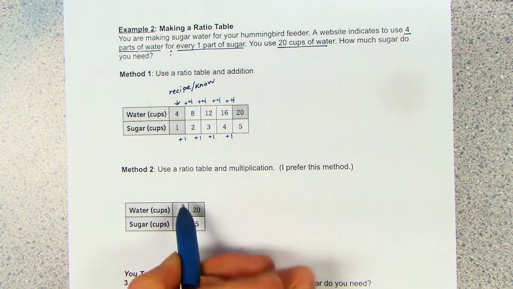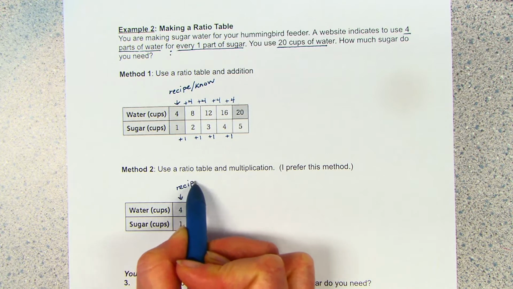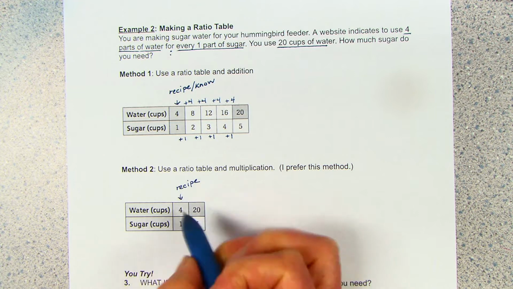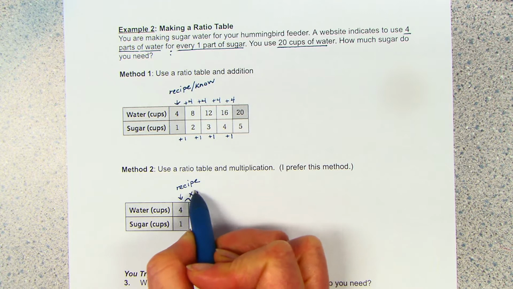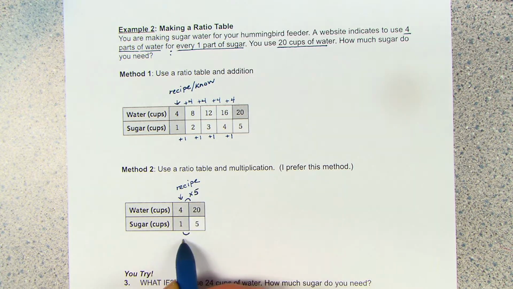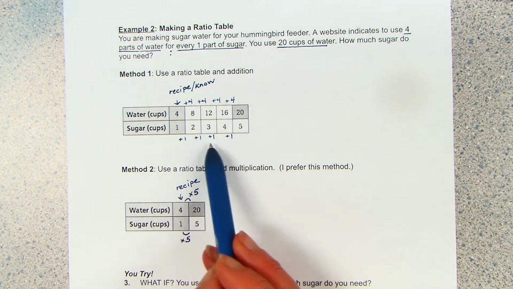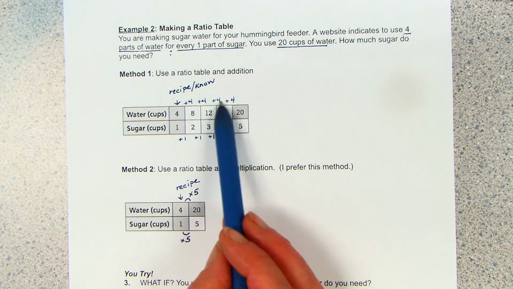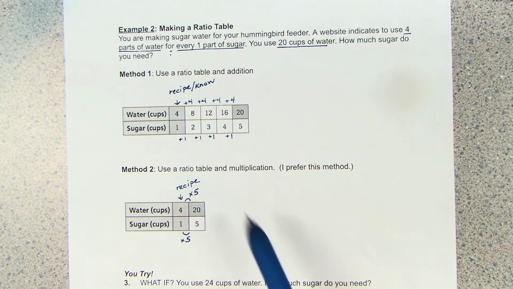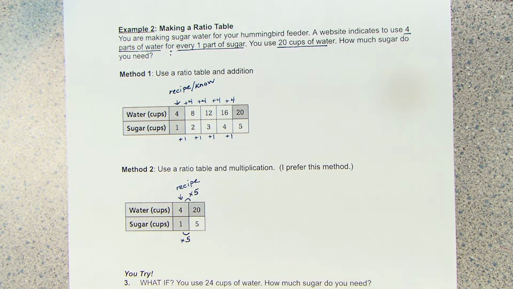You could again start with the recipe, so it starts the same. But now instead of having to find every step, you can go times 5: 4 times 5 makes 20, and 1 times 5 makes 5. Repeated addition is the same thing as multiplication. This time I had to take 4 plus 4 plus 4 plus 4 plus 4, so I had 4 times 5. And here I was adding the 1 over and over and over again, so I had 1 times 5.